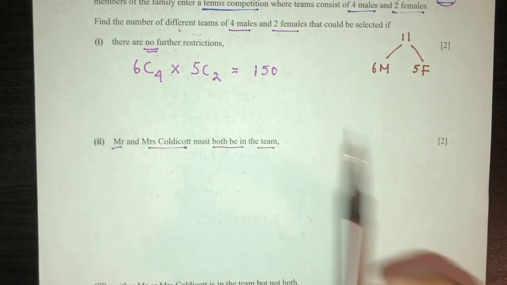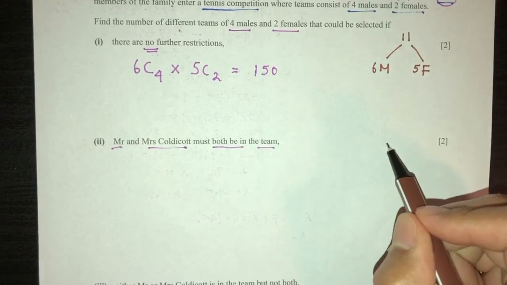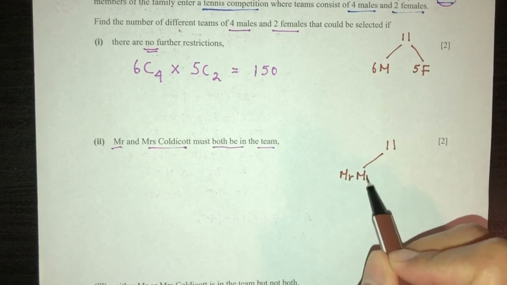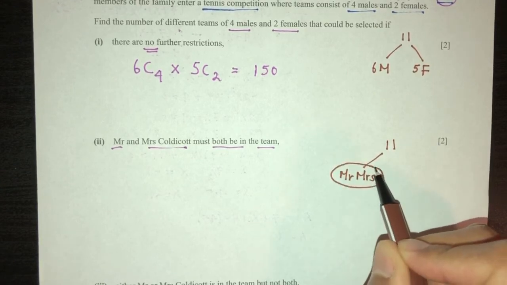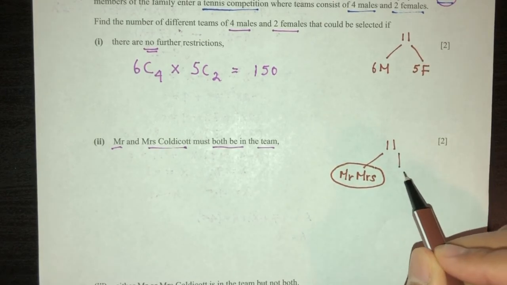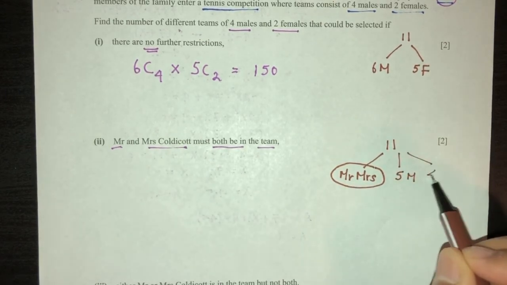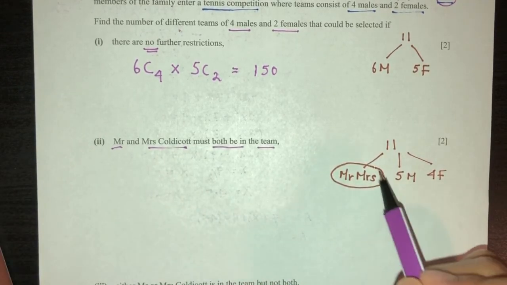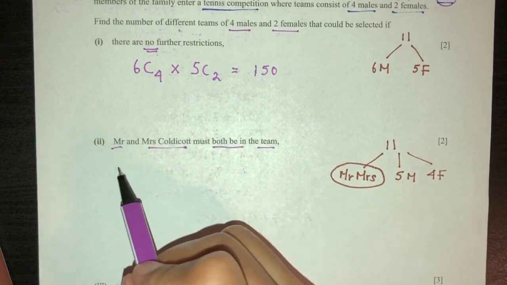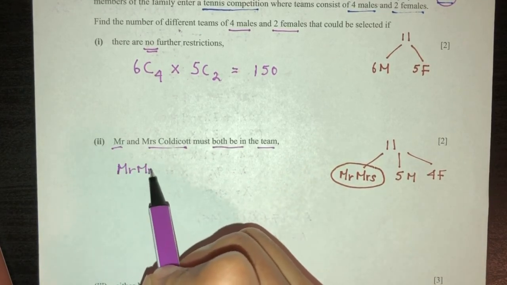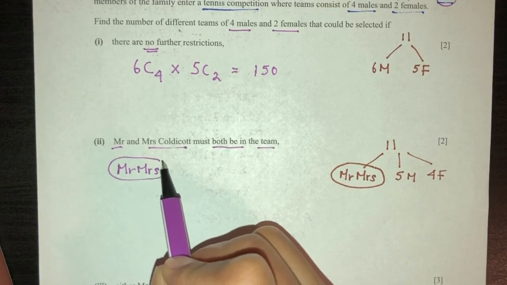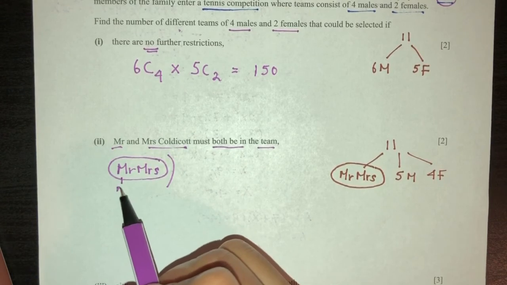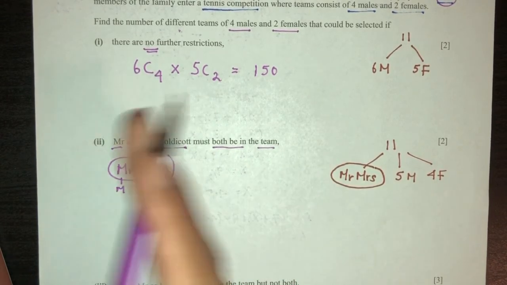So in that case, what you can do is break down your family. The family is 11. Now we count Mr. and Mrs. as one together, and then the rest is, we have 5 sons, so 5 male and 4 female. One thing we can do is assume that they are already going to be in the team. So let's put them on the side. Mr. and Mrs. have already been selected to be in the team, so we forget about them on the side, right? Now 1 male has been chosen and 1 female has been chosen already, out.